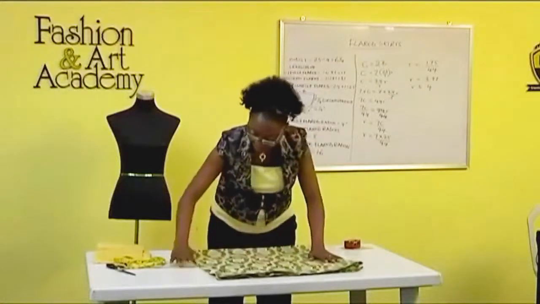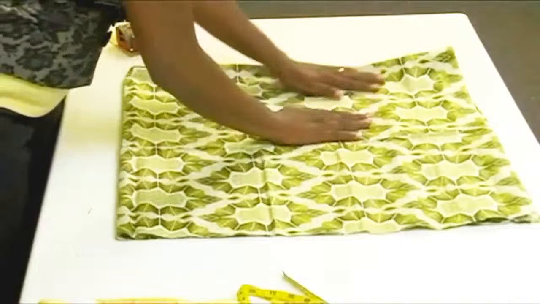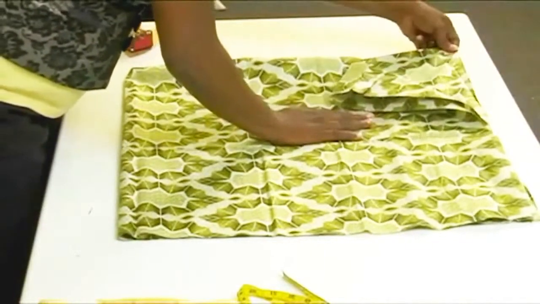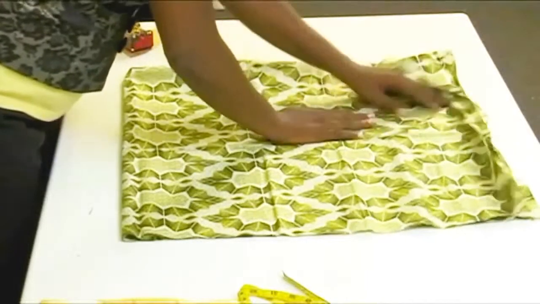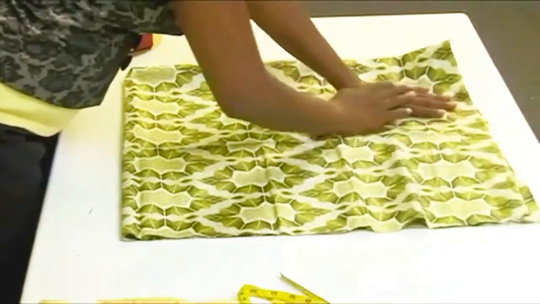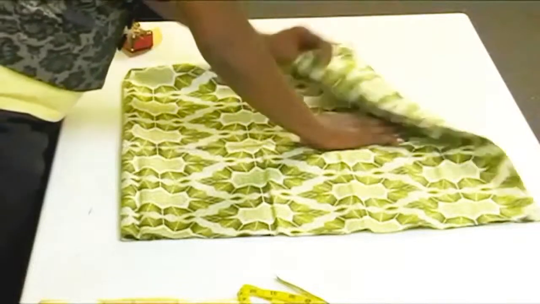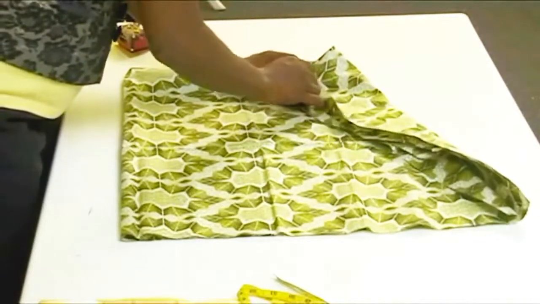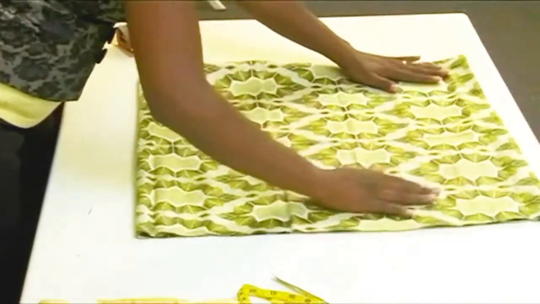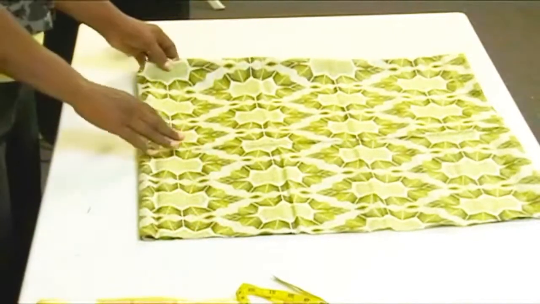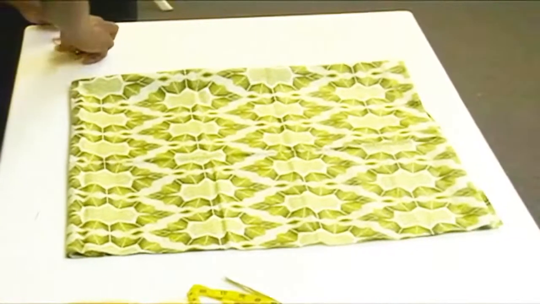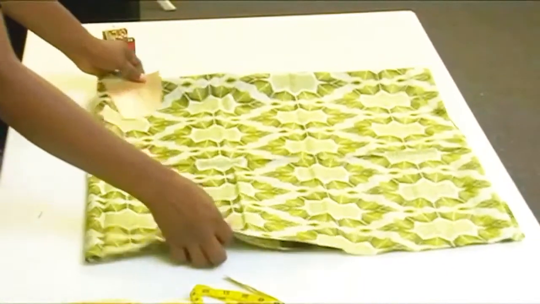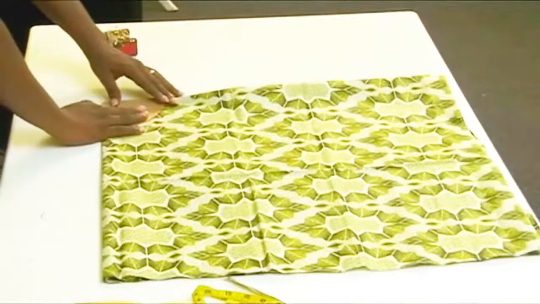So once I've done this, I'll just smoothen it out. You can use your pressing iron to smoothen the fabric out if it's very rough. So I think I could just use my palm. It should be fine. Good. So once I've done this, you can see that I folded it on the wrong side. So I'll take my fully flared arc and pin it to this corner here.